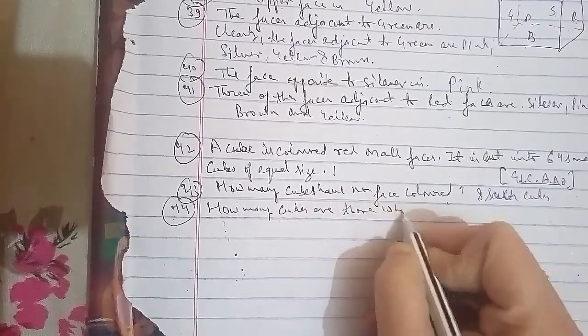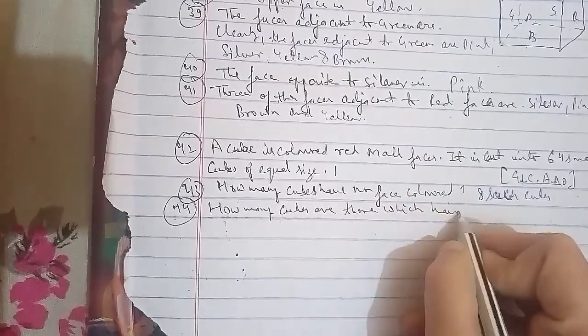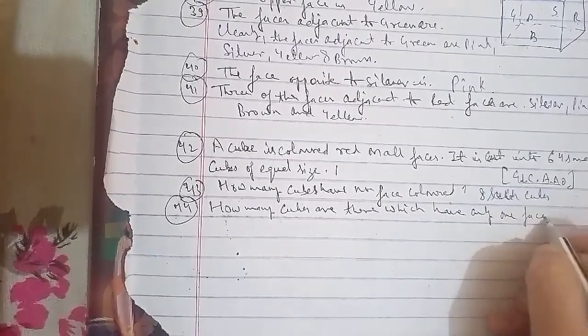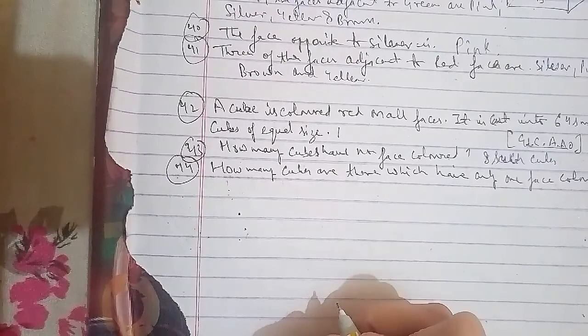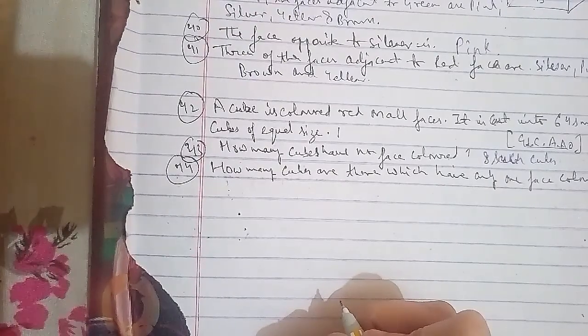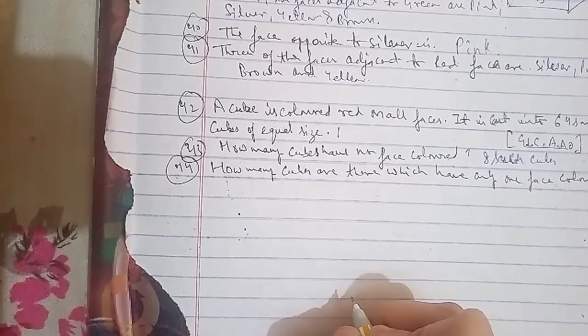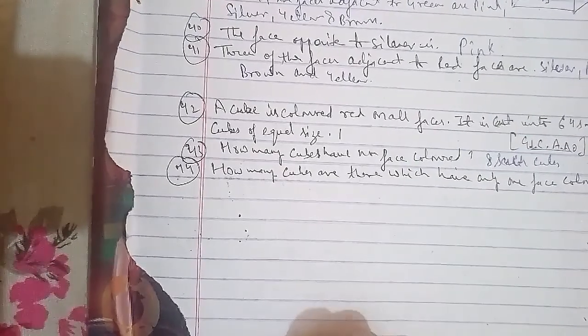We'll go ahead with the solution. The 4 central cubes in layer 1, 8 cubes in layer 2, 8 cubes in layer 3, and 4 central cubes in layer 4 have one such face colored. So thus there are 4 plus 8 plus 8 plus 4, which equals 24 such cubes. That is the answer.